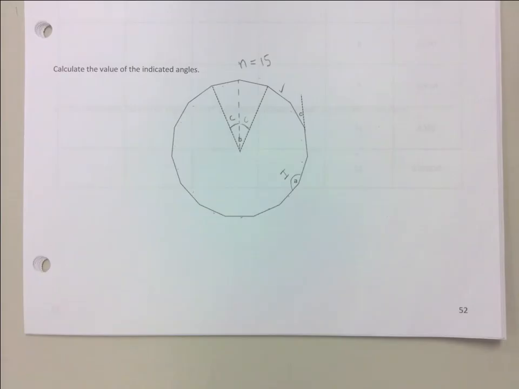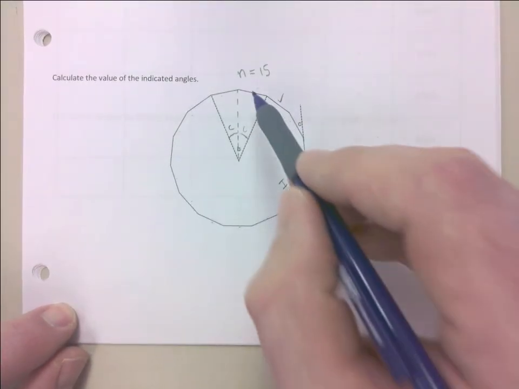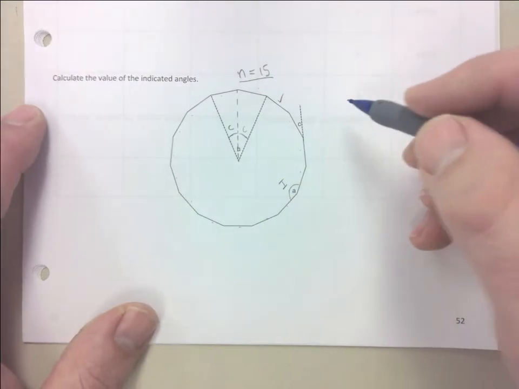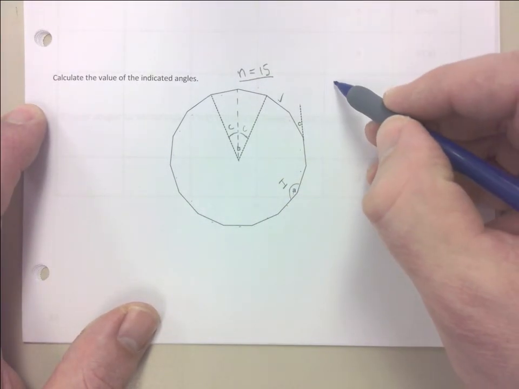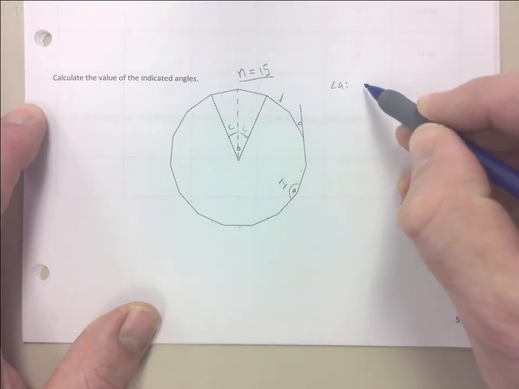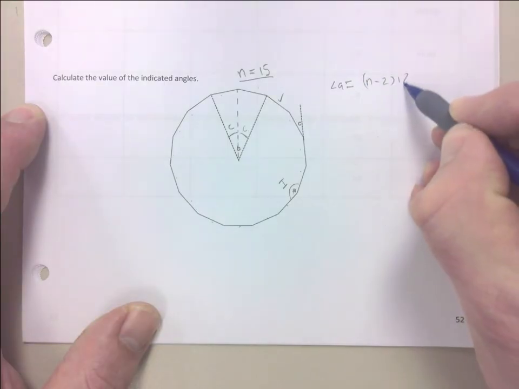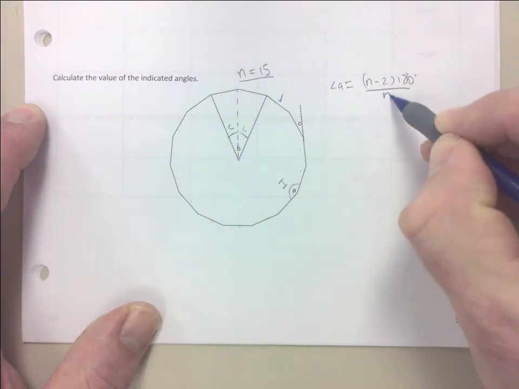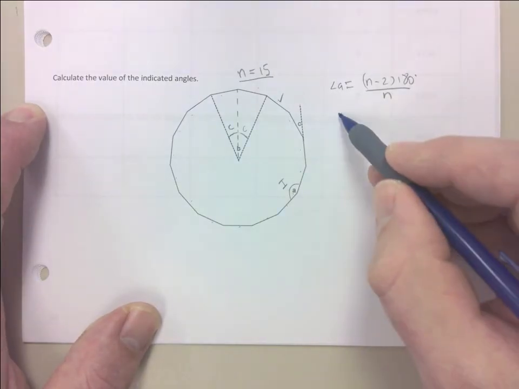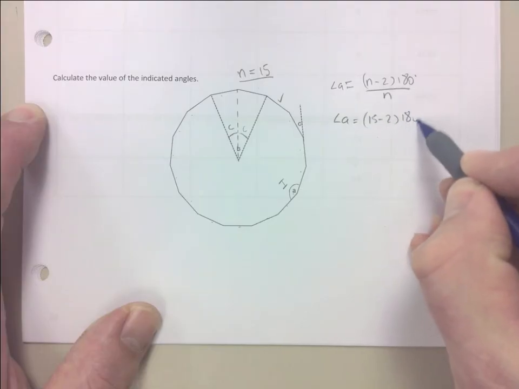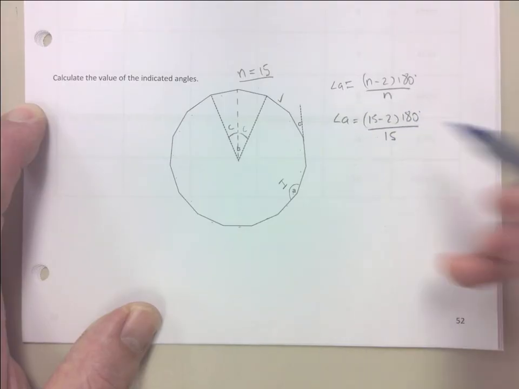There you go. n is equal to 15. So 15 sides, okay? So angle A is going to be found by going n minus 2 times 180 divided by n, correct? Angle A is 15 minus 2 times 180 divided by 15.